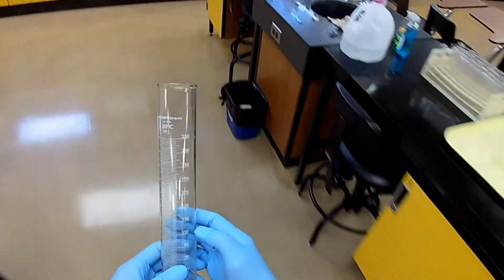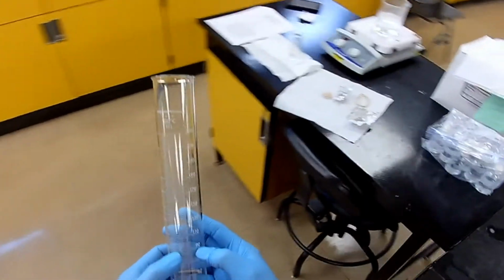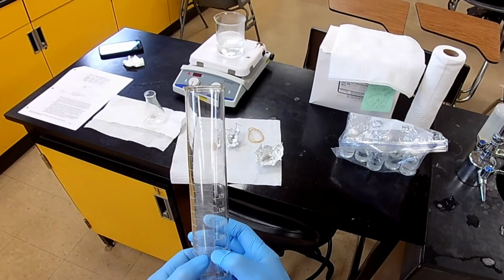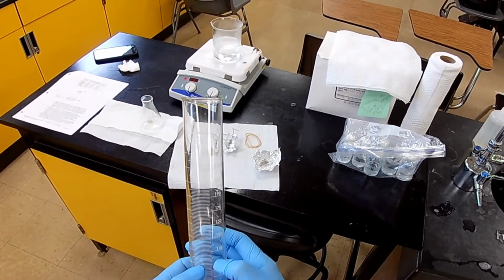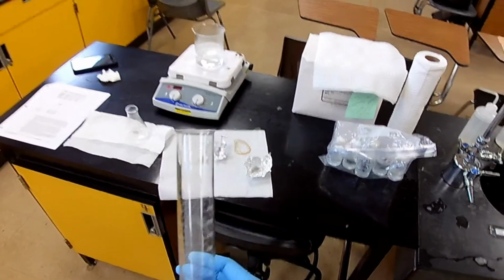So right in the middle somewhere is where we're going to end up with our volume. So let's see, let me see what the divisions are. 2, 4, 6, 8, 100. So each one of these divisions is 2 milliliters.